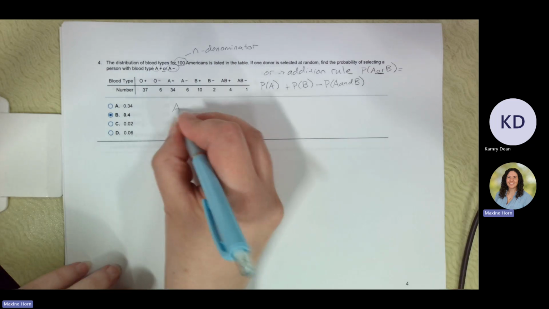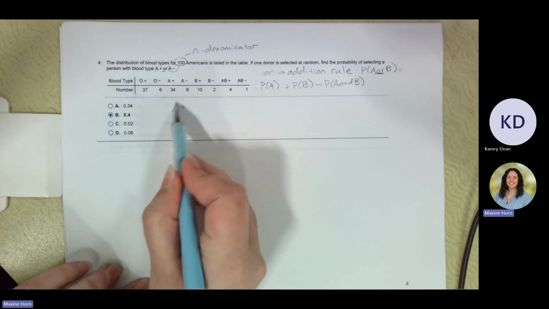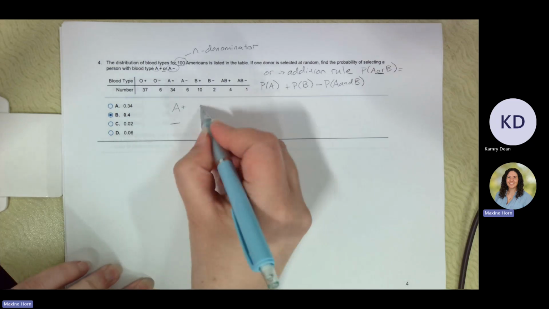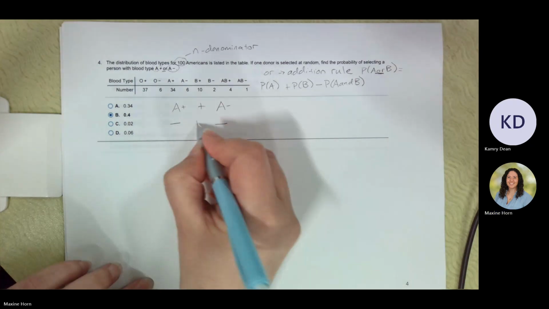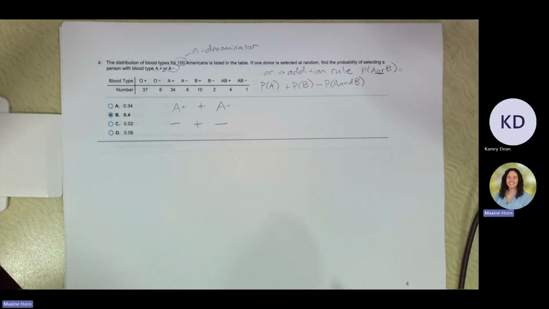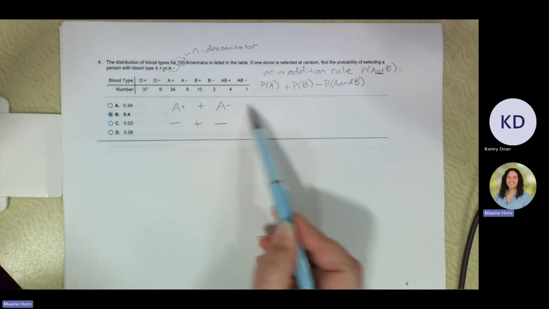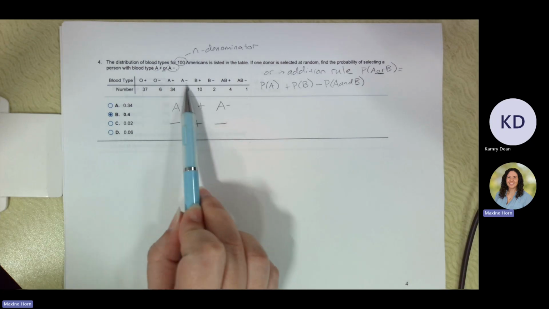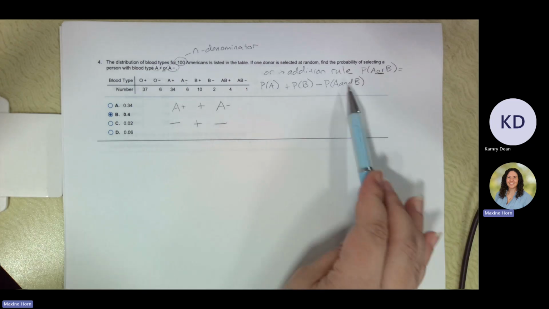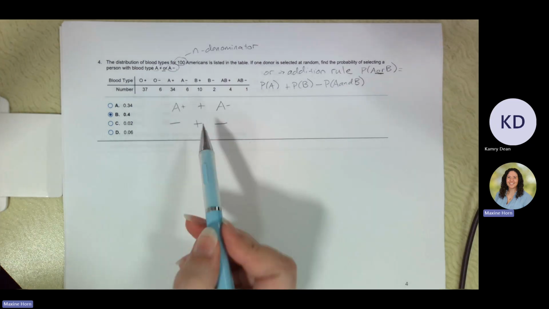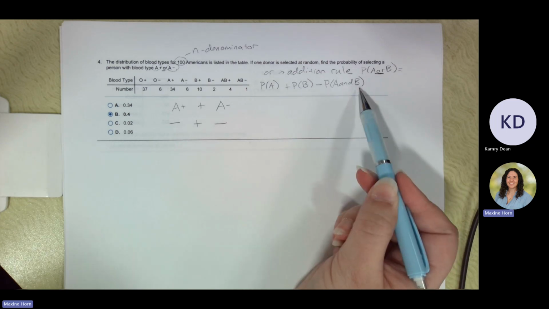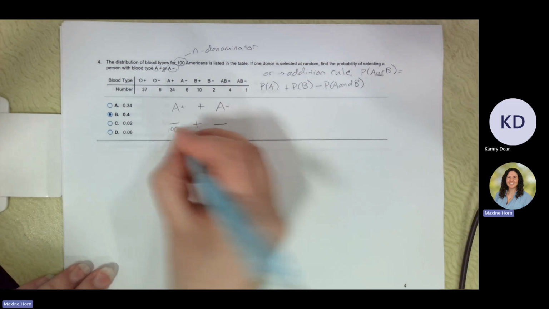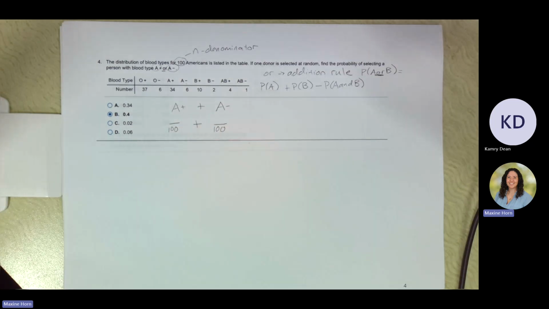So we're going to create a fraction for the probability that somebody has A positive blood. We're going to add to that a fraction representing the probability that somebody has A negative blood. And if there were a way to have both A positive and A negative blood, we would subtract that. But there isn't. You're either one or the other. There is no overlap. There is no and. So we're just going to do this part and this part because this part doesn't exist in this problem. Those denominators are going to be 100 because that's how many people there were.